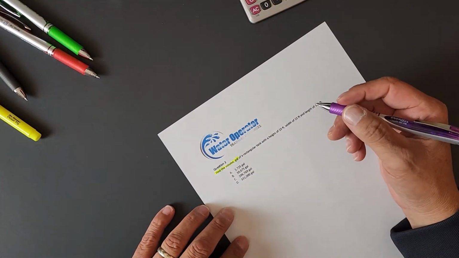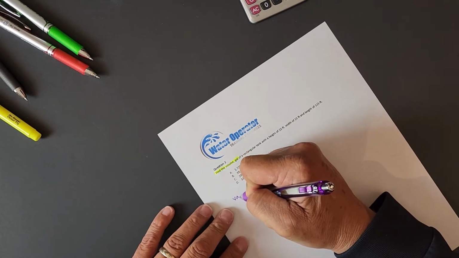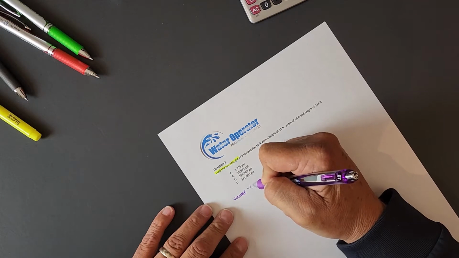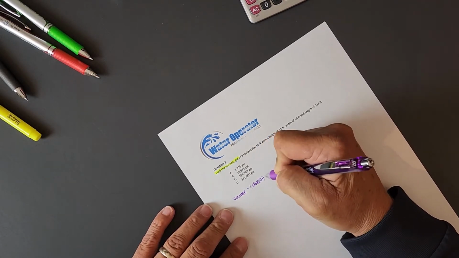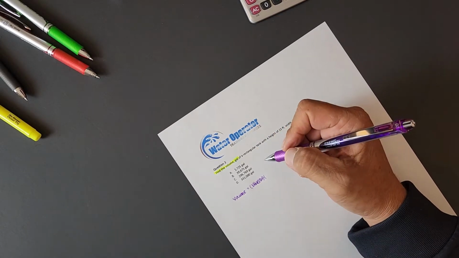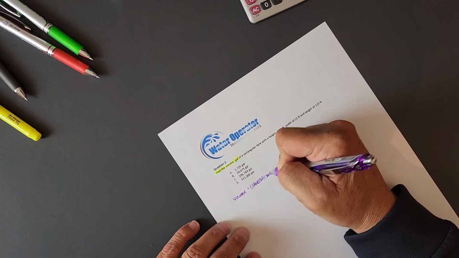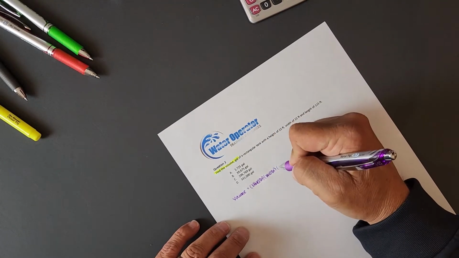Well, our ABC math formula sheet tells us that we want volume equals length multiplied by width times height.